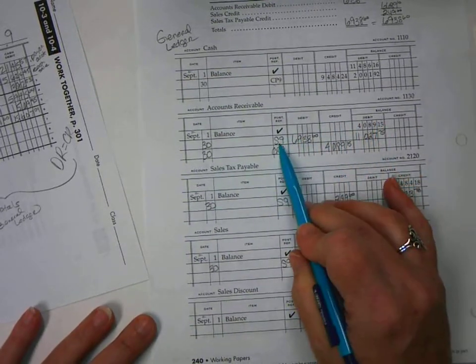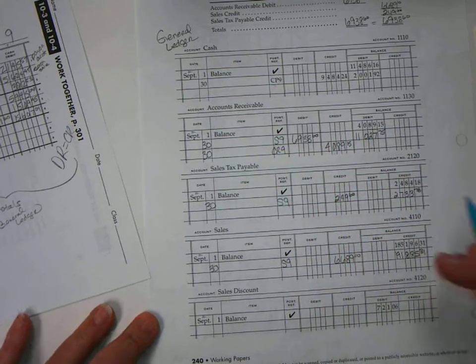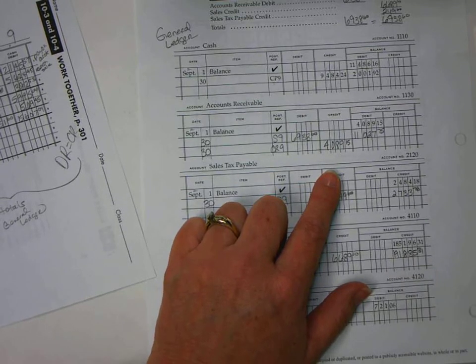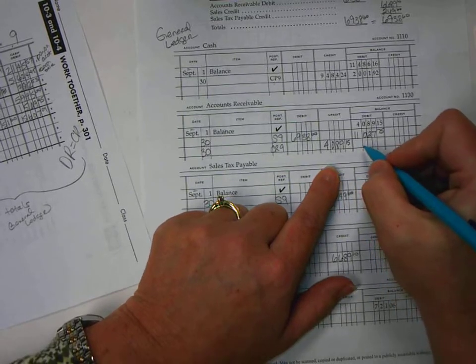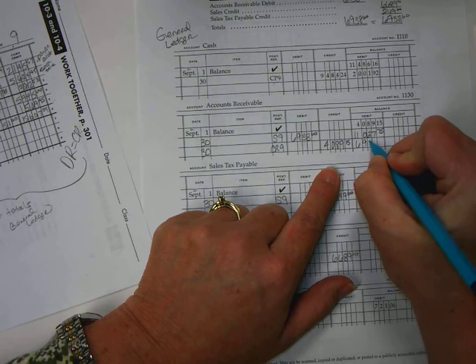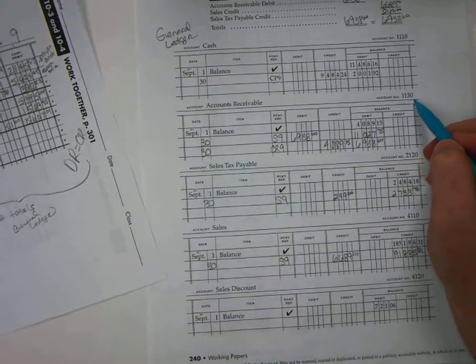We increased our accounts receivable, and now they've been paying us. So we're decreasing that. So our new number there, let me find my predetermined numbers. 693860.